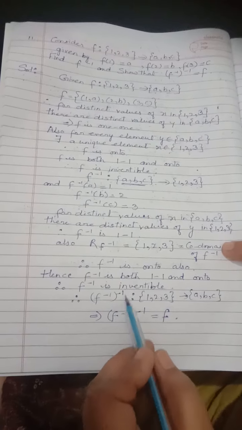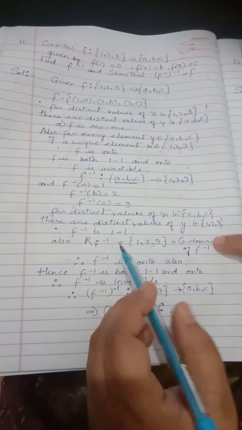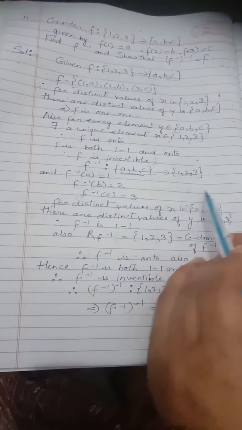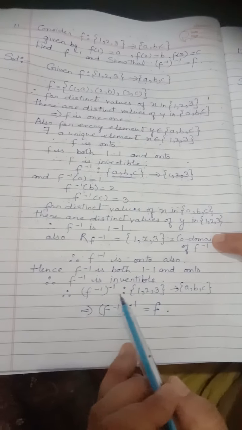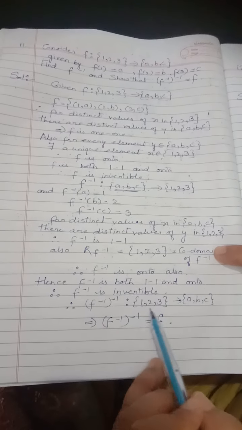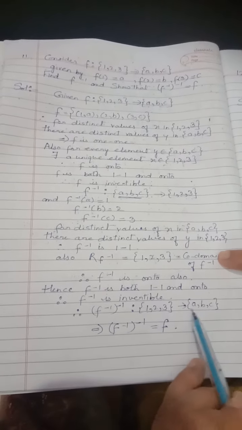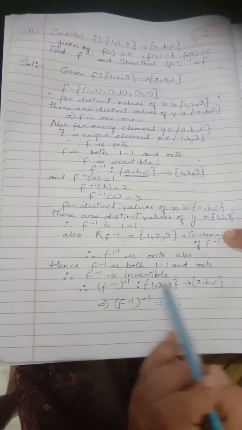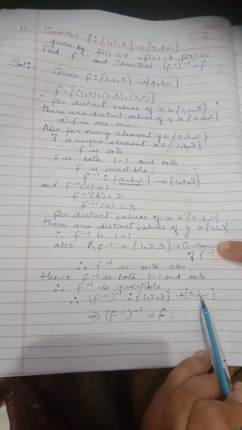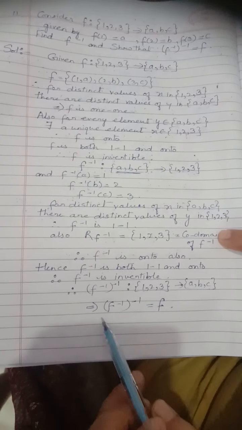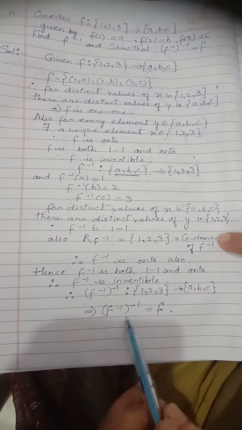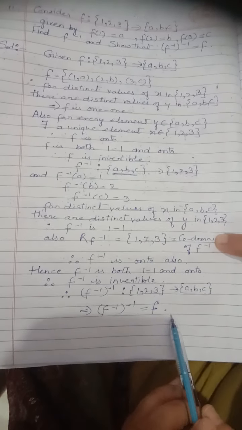and f inverse will be a function from... now, what will the codomain of f inverse become for the inverse of f inverse? The domain will become 1, 2, 3, and this will become its codomain, and it is the same as f. Therefore we have proved f inverse of inverse is equal to f. Next question is question number 12.